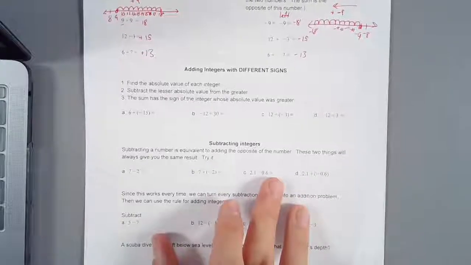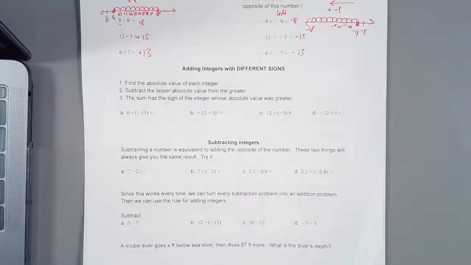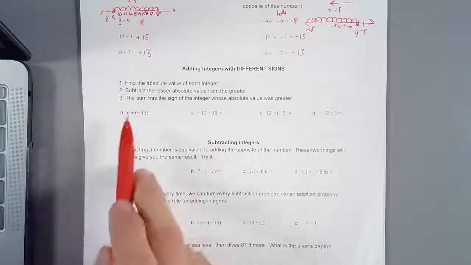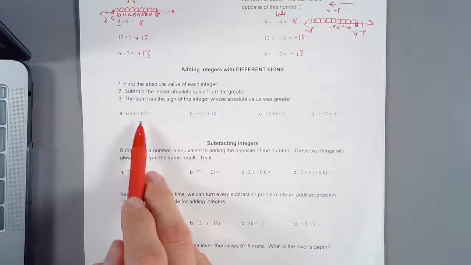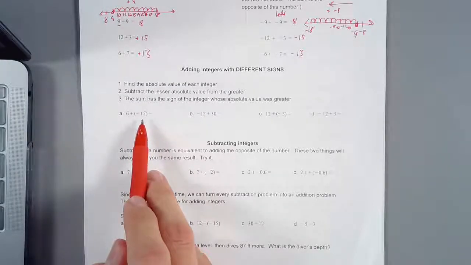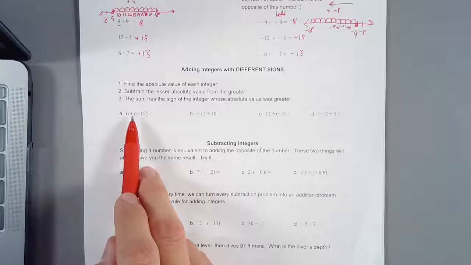If I want to talk about adding integers with different signs, the rule changes. Now, this is really going to be a matter of subtraction. Because now it's like I have $6, but I owe someone 15. Notice these are all pluses. So what's really happening here?